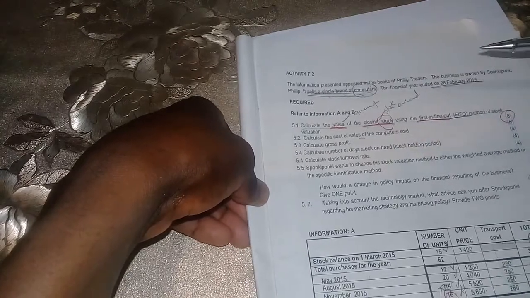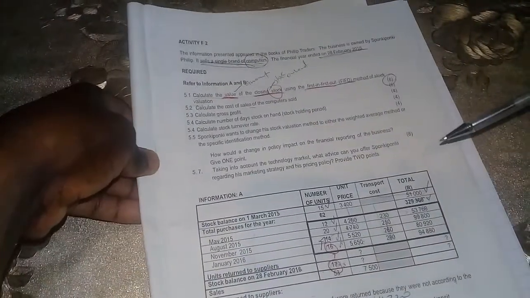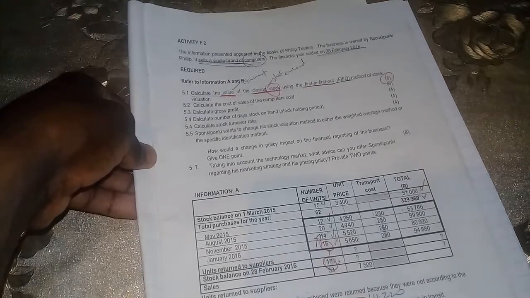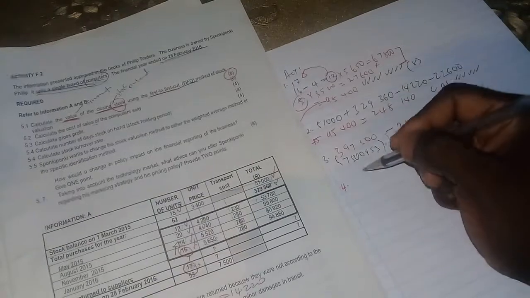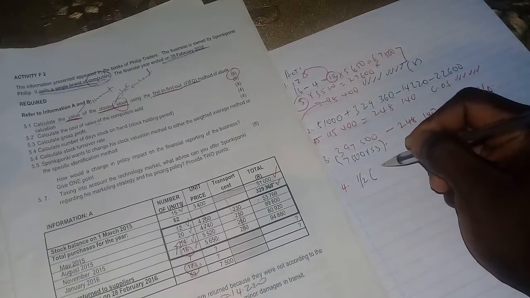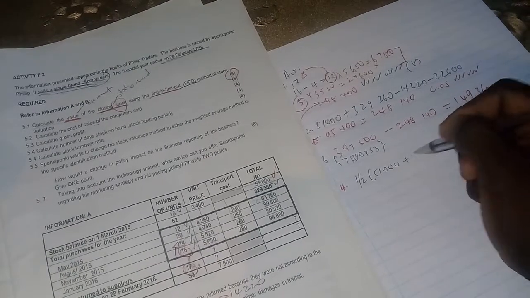We know the formula. We need to know the formula here. The number of days. The formula is what? Average stock divided by what? Cost of sales. Okay. You go and look at your average stock. How do we get your average? Your average, you say half. It's your beginning, your opening stock, plus your closing.